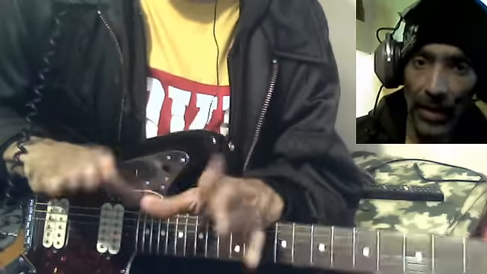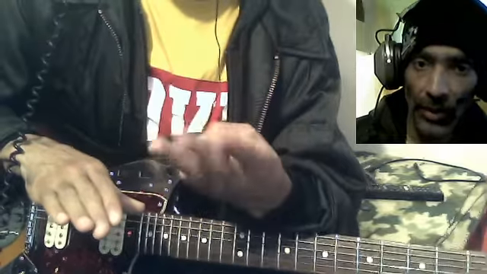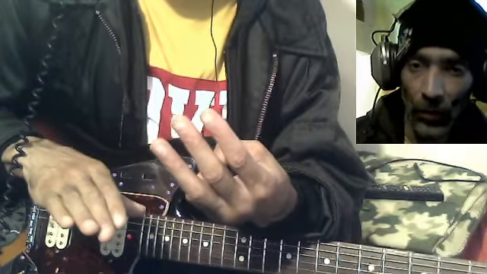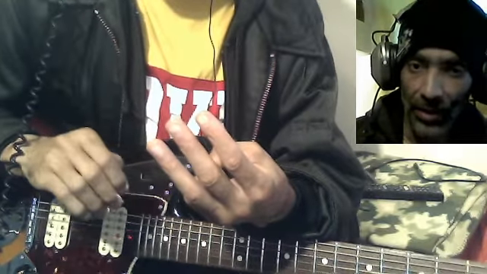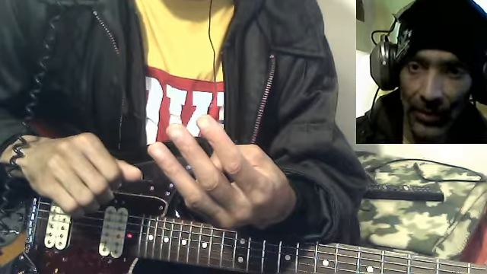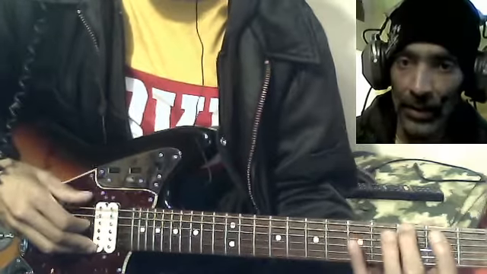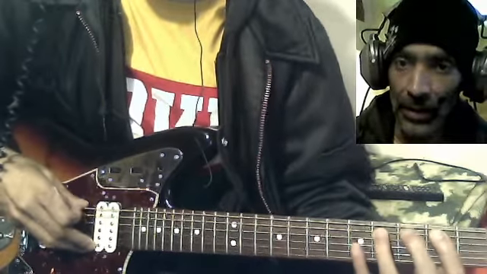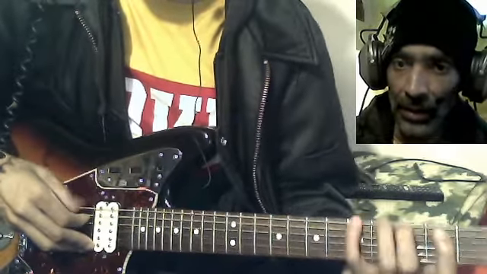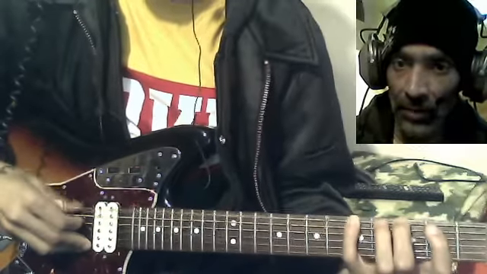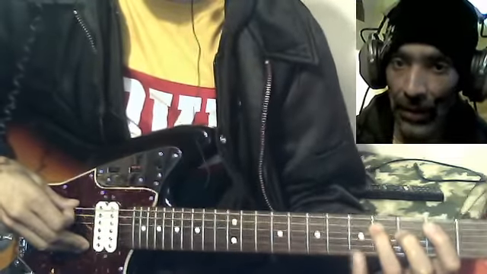Okay, so the thing about Lydian is it's got 3 whole tones in a row, which gives it a tritone on the 3rd degree of the scale, right? And what I mean by that is whole tone, whole tone, whole tone.